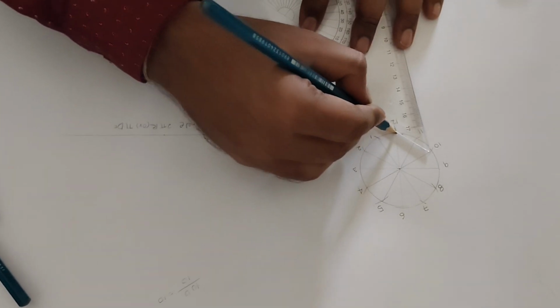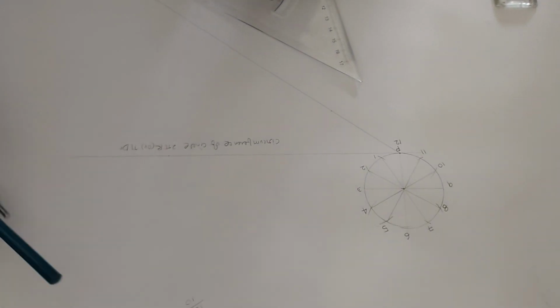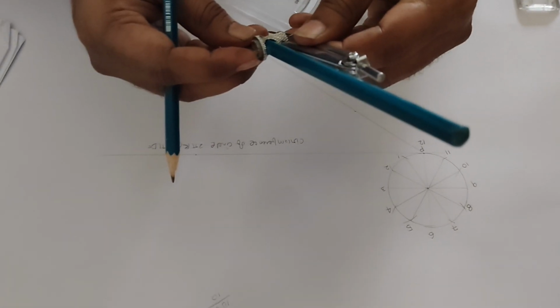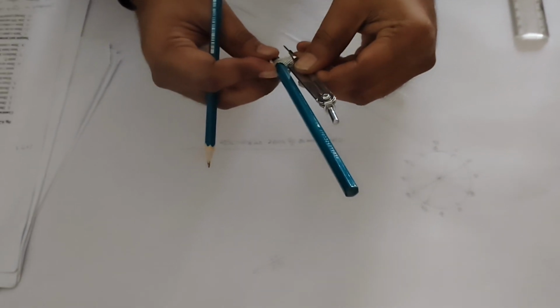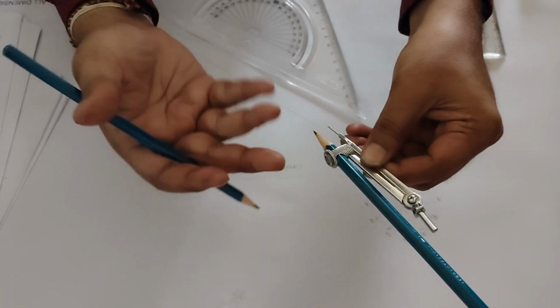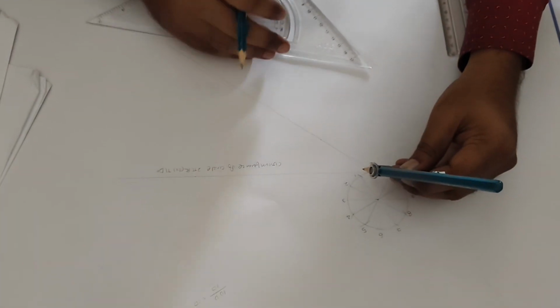I am drawing a line and take a compass. Take a certain length as you wish. How much can we take, 10 mm or 20 mm? It doesn't matter, we can take any length, that is not important. So I am drawing 10 equal parts.